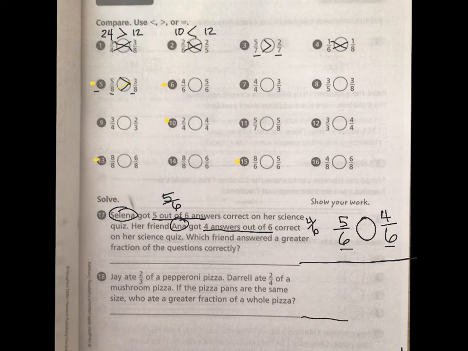All right, let's look at number 18. Jay ate 2/3 of a pepperoni pizza. Daryl ate 2/4 of a mushroom pizza. If the pizza pans are the same size, who ate a greater fraction of the pizza? Take your two fractions, do the same thing we did up above, and our bottom numbers are different, so we are going to cross multiply, aren't we?